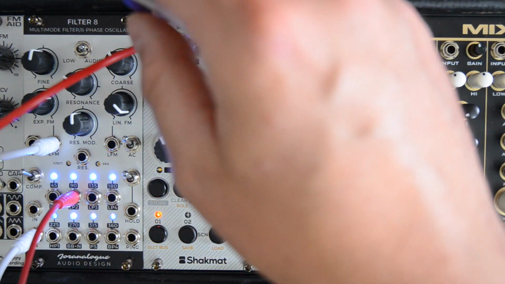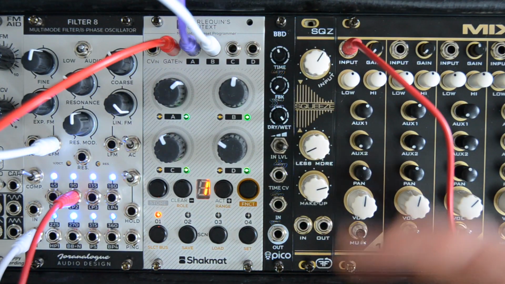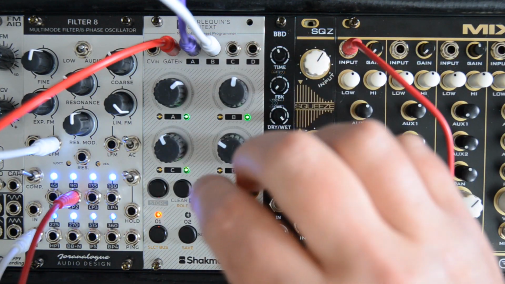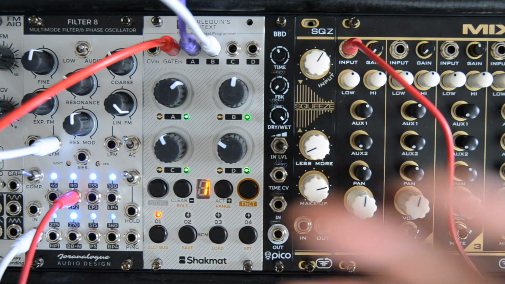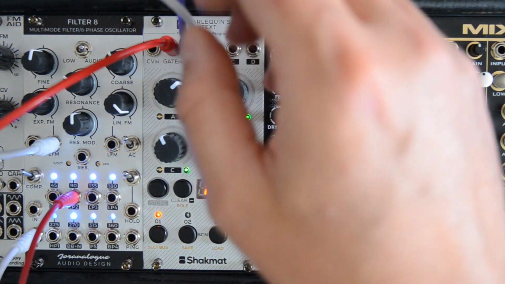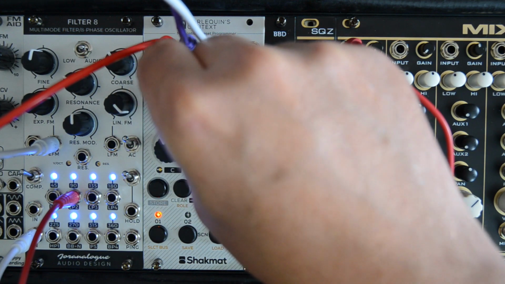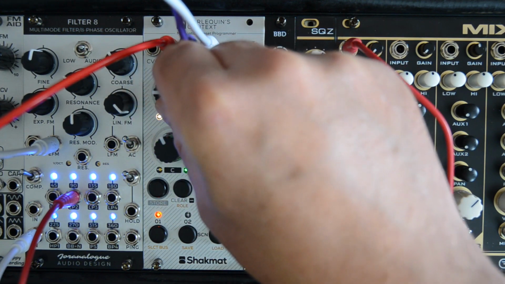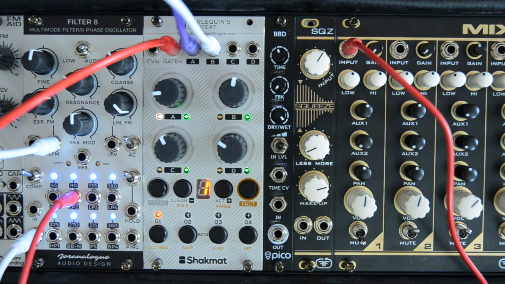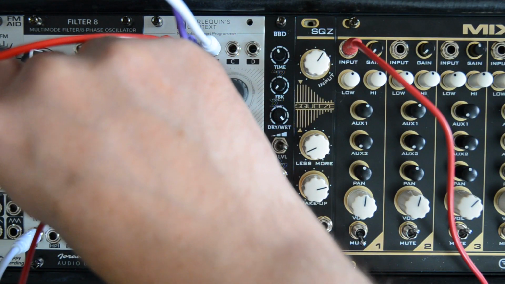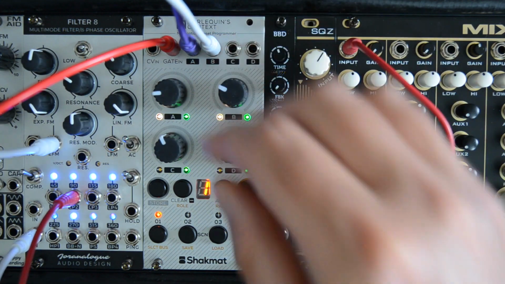I've changed up my patch here just to show you that it's not always true that the knobs need to catch up with the previous setting. Channel A is connected to the fault productive input of my VCO, which is now off screen, and channel B is connected to the frequency modulation of my filter.